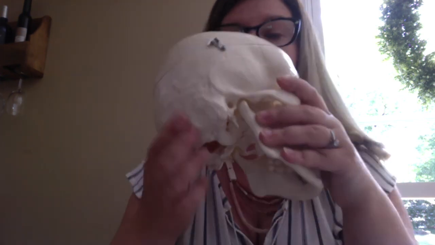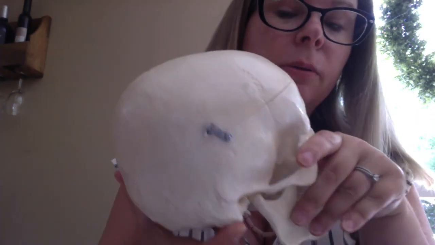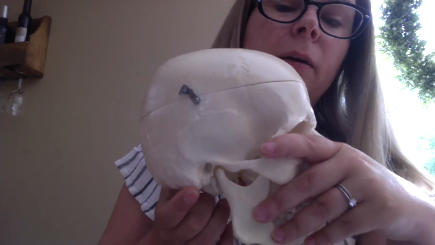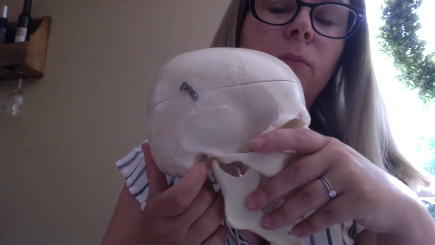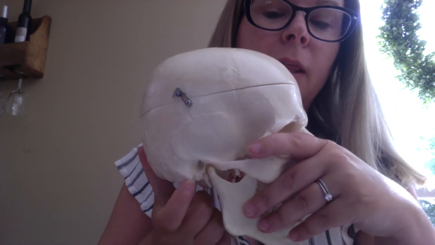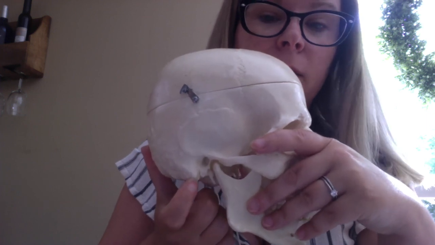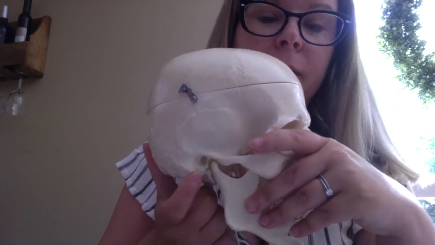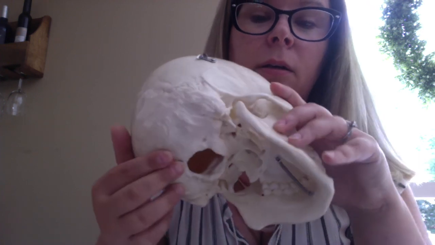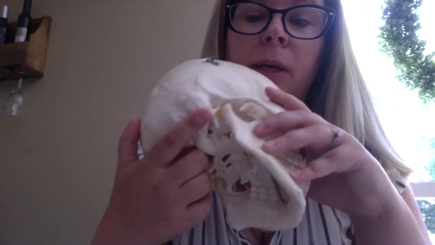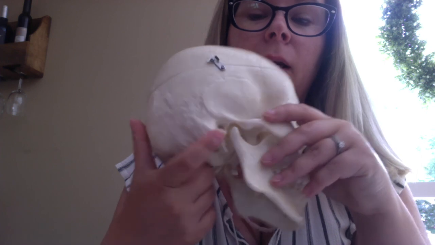We have a mastoid process, okay, that one of our muscles of mastication attaches to. So this is right here. See, that's the whole figure. And this is your mastoid process, okay? Mastoid process is big. See how big that is? It's big and bumpy, right?